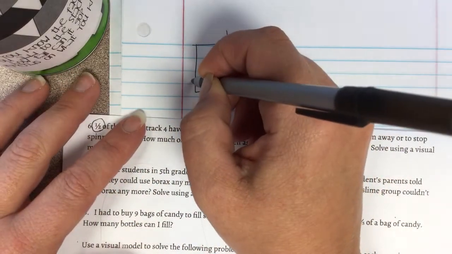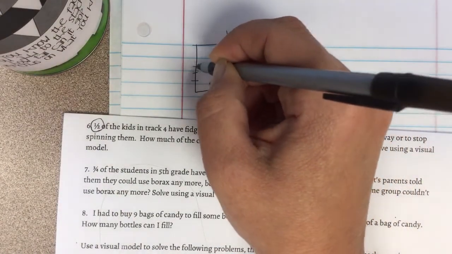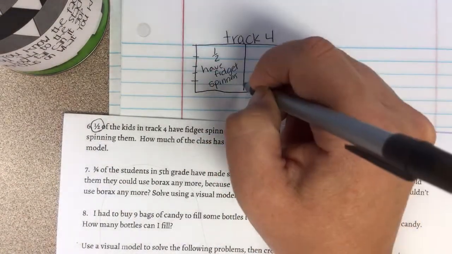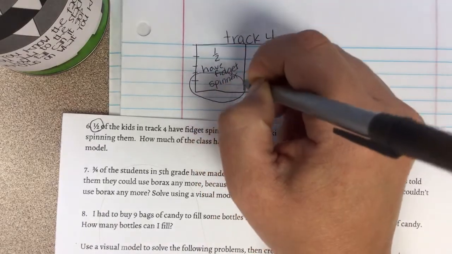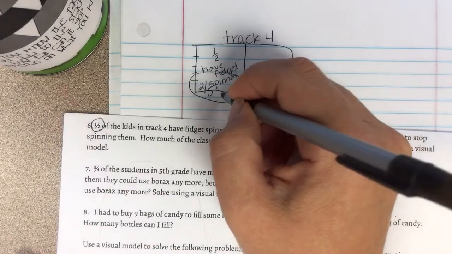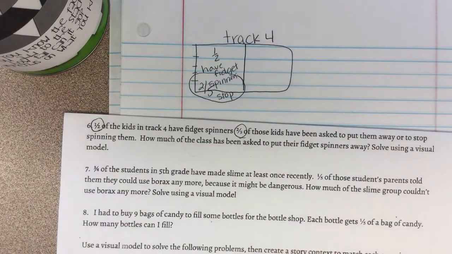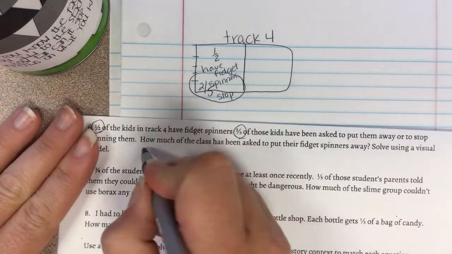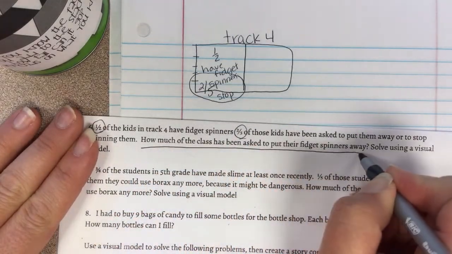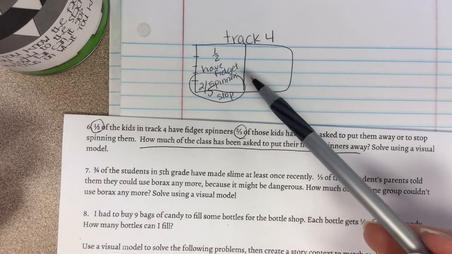So if I split this into one, remember how I've been tearing my paper into little parts? 1, 2, 3, 4, 5. So 2/5 of them, the teacher had to ask them to stop. They were being annoying. How much of the class has been asked to put their fidget spinners away? Solve using a visual model. I showed a visual model.